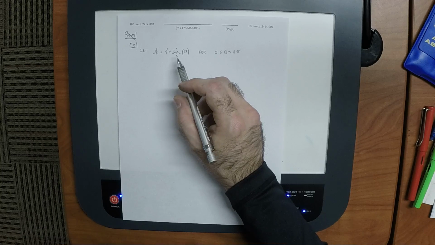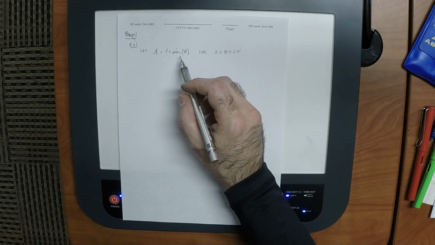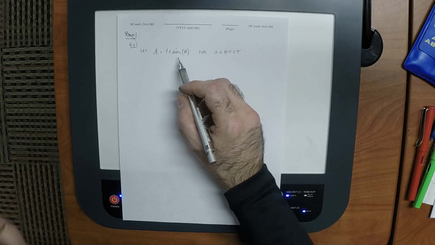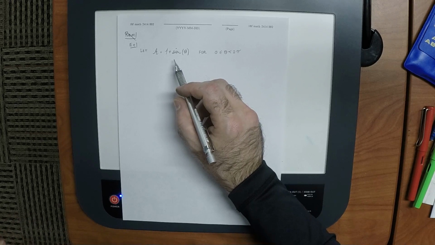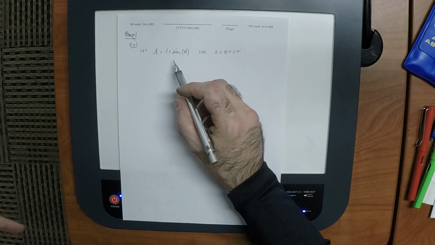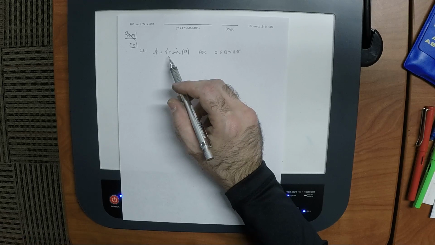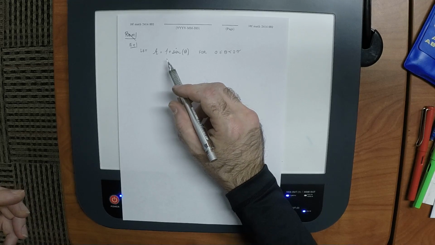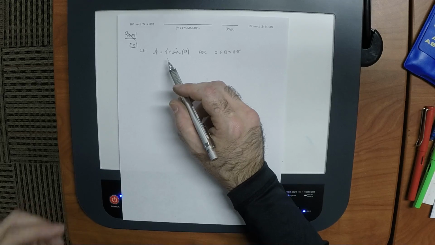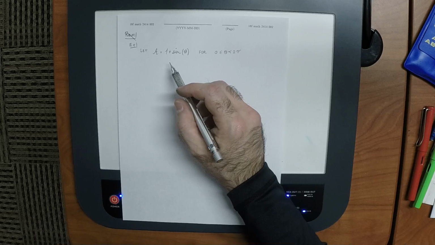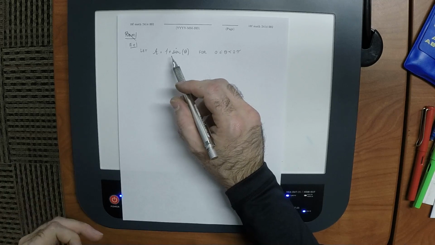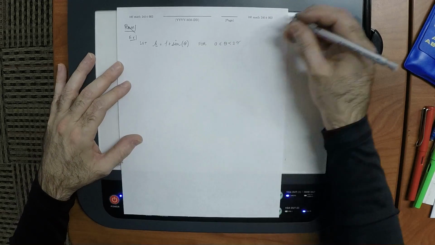And you tell me that the smallest output sine can achieve is negative 1. At what angle does that occur? 3 pi over 2, which is straight down. So at straight down, the radius should be 0. Which means that when we get to angle 3 pi over 2, we'll be exactly on the pole. We won't have left. Fine.